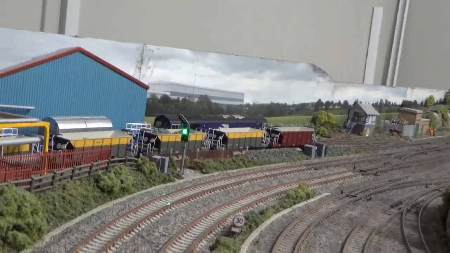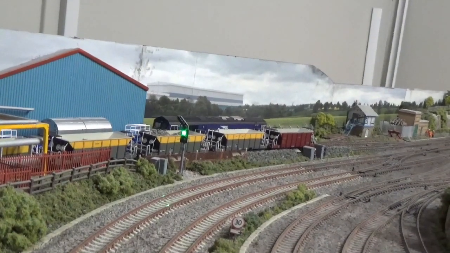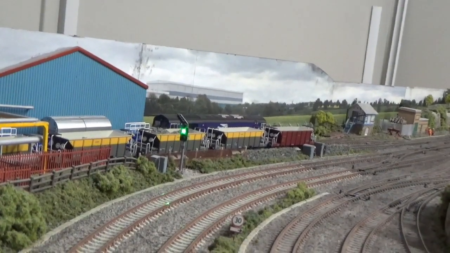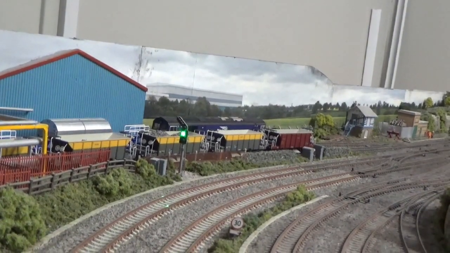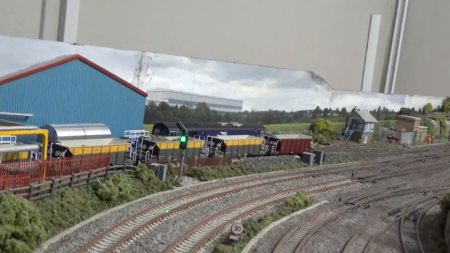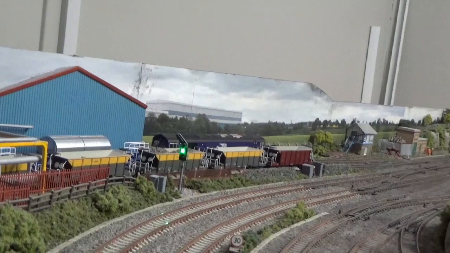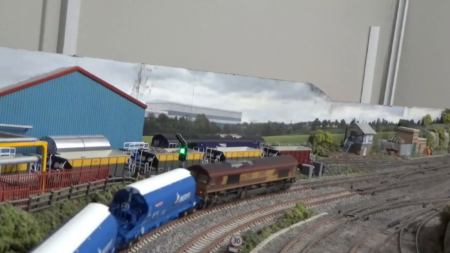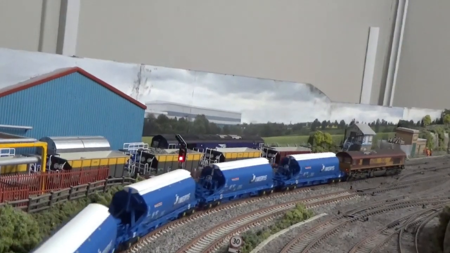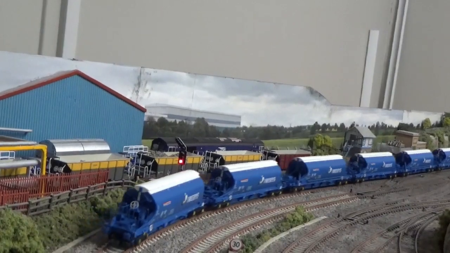I have invested in a bit of electronic wizardry from a company called Heathcote Electronics, who make a multitude of electronic boards for controlling trains, signals, points, etc. Let that train rumble through there, and again you'll see the signal has tripped immediately back to red.